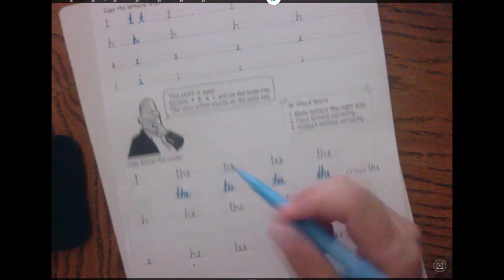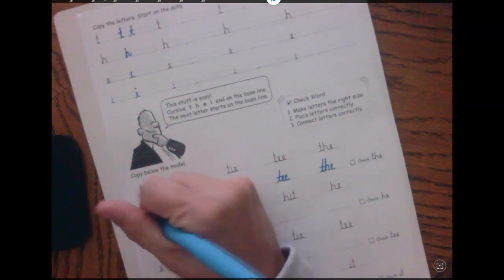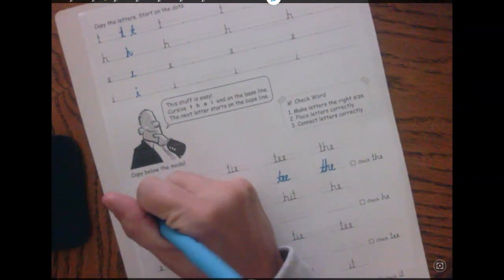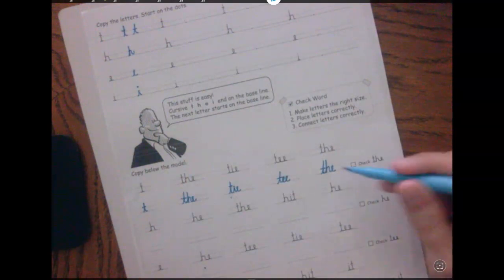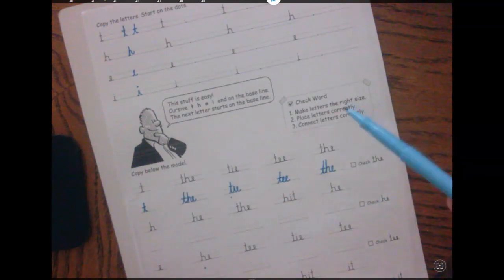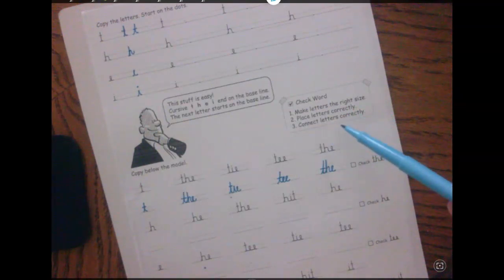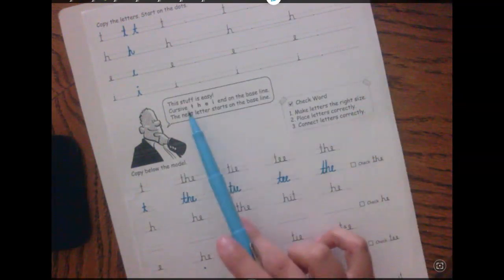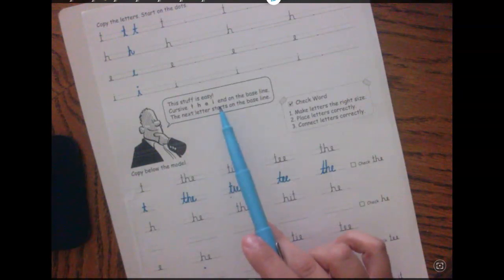So try practicing it right down here. Do your best. If you need to get out a piece of binder paper, grab out a piece of binder paper. Practice writing the word the, and tie, and tea, and hit, and he, and it. And make your letters the right size, place the letters correctly, and make sure you're connecting the letters. So really practice these letters. These are really important stuff.